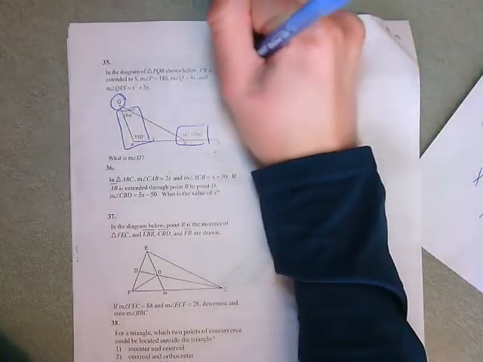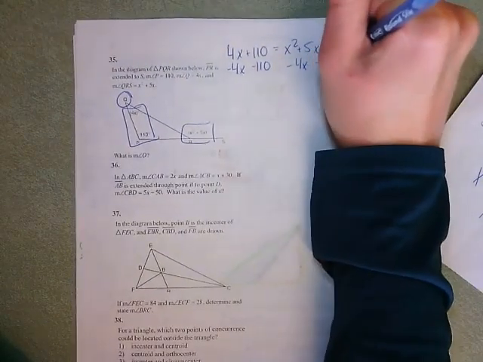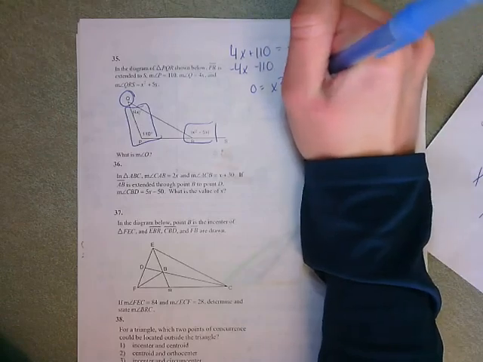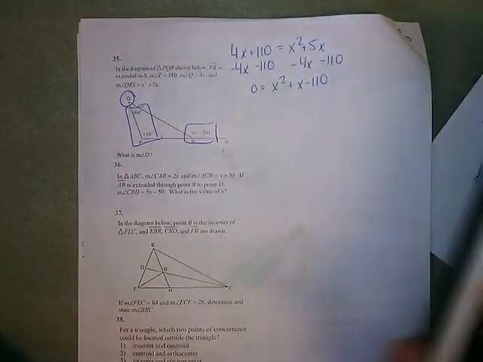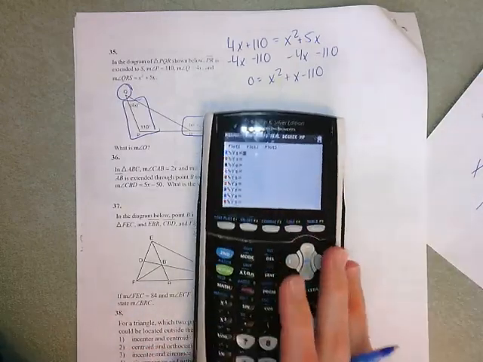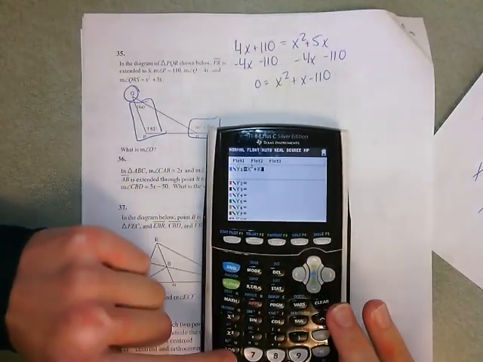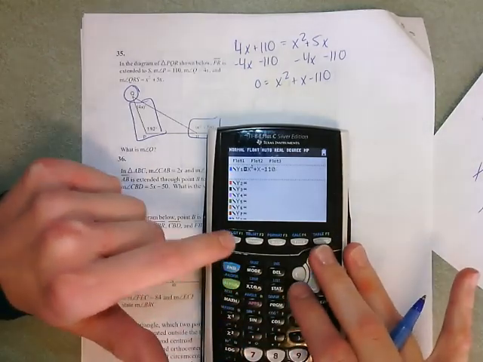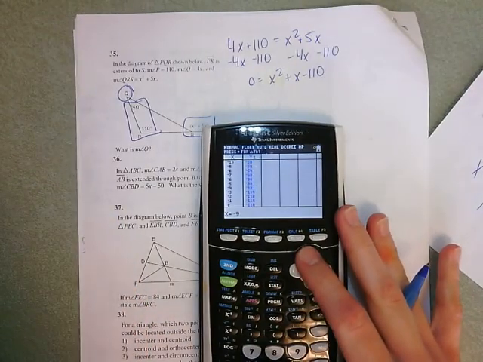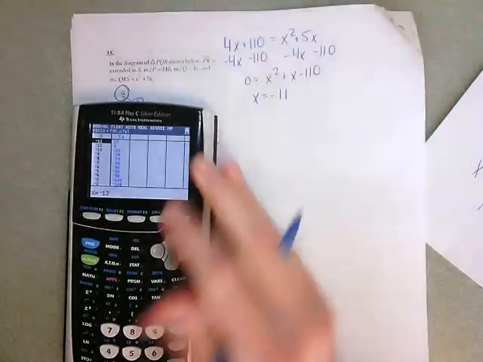Okay, now this is a quadratic. So the first thing we need to do to be able to solve this equation is get it set equal to 0. Okay, so let's go to our table here. So x squared plus x minus 110. We go to our second table. Oh, am I gonna have to go through this? So 1x is negative 11.